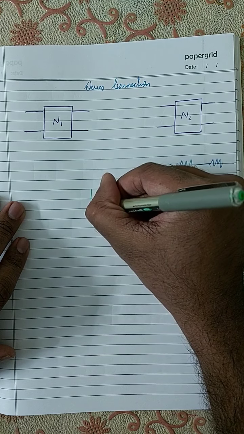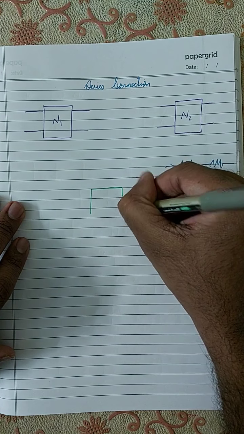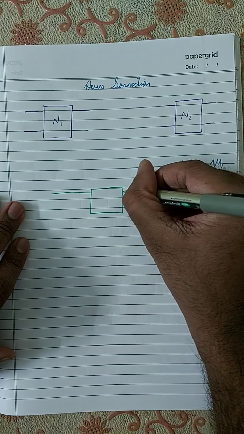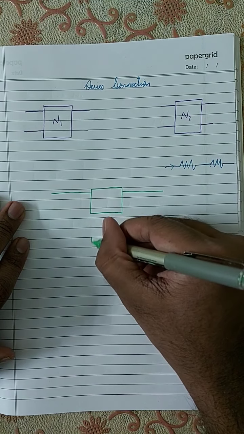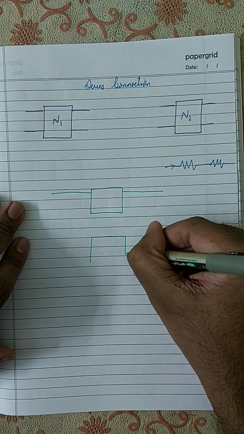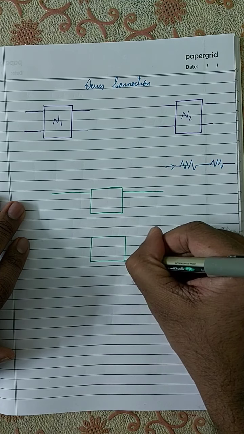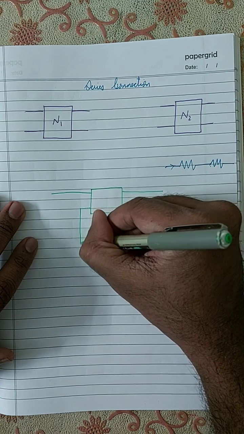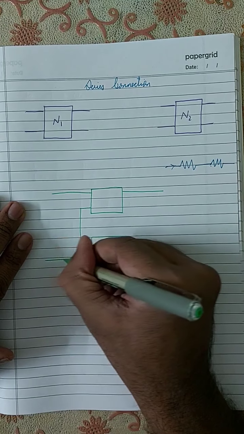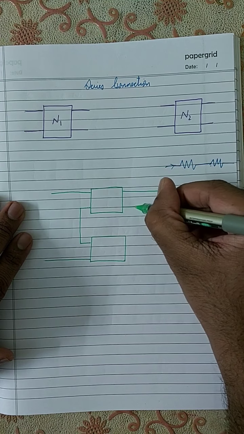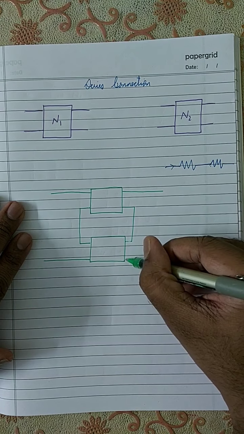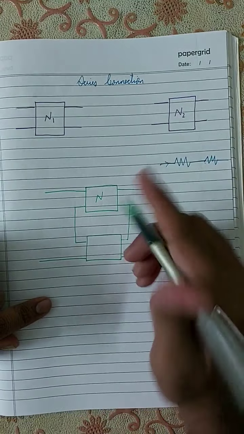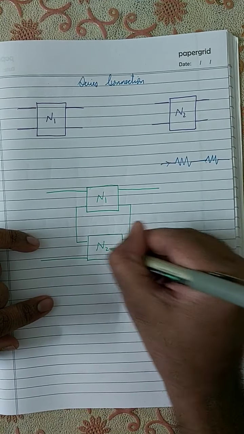I will draw the first network like this, the second network like this, and show the partition of the voltages like this. This is N1 and this is N2.